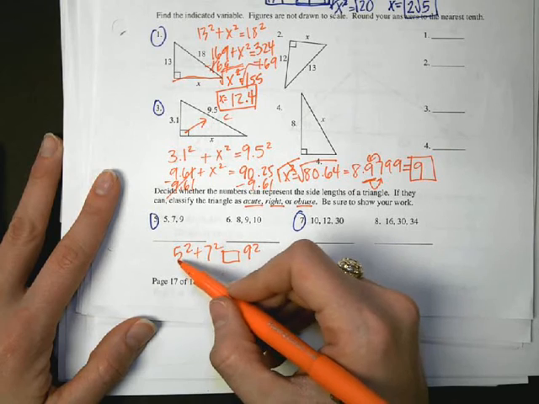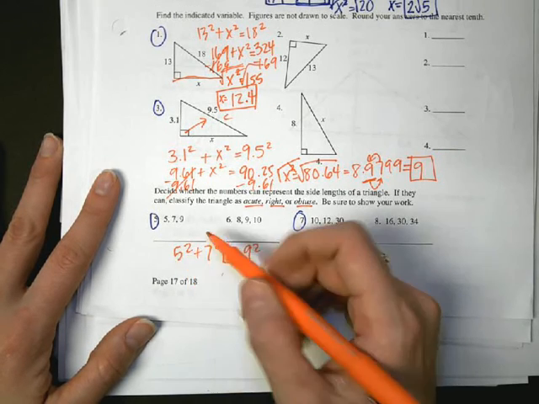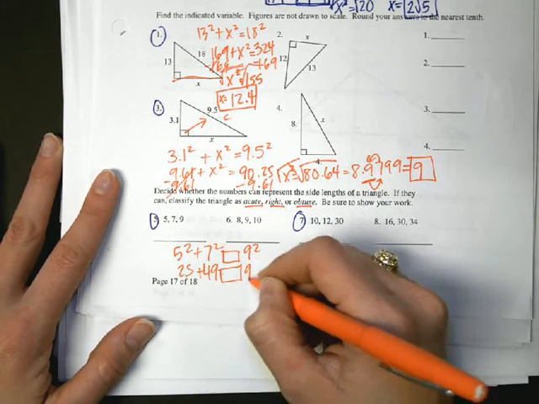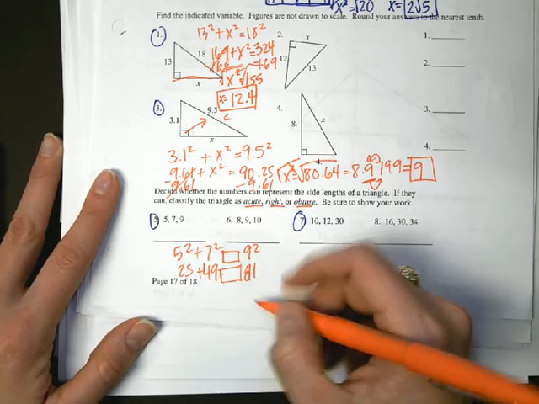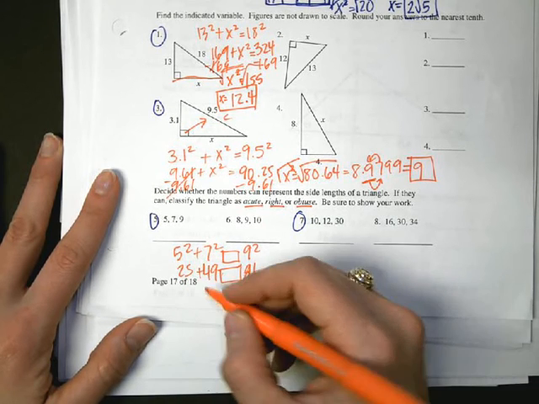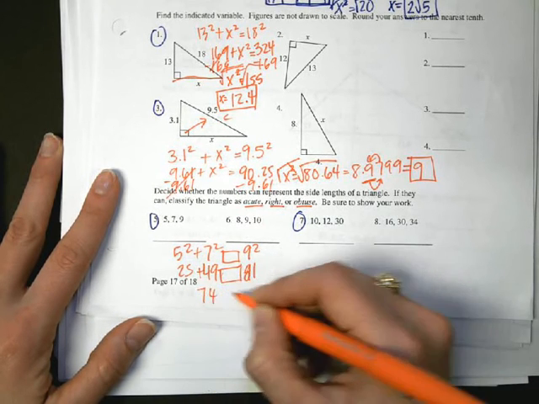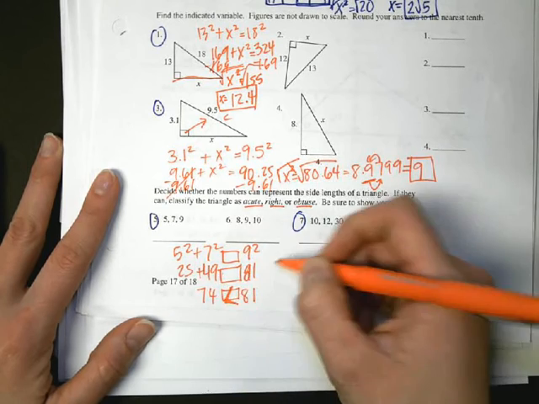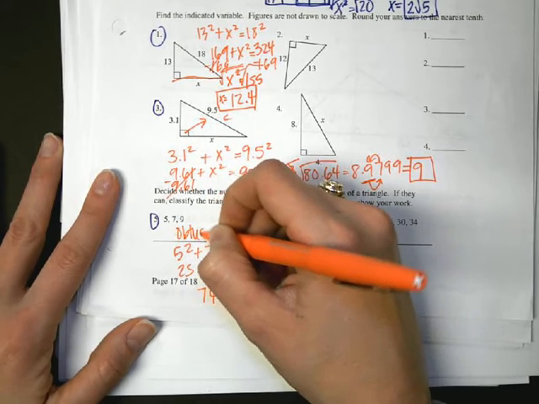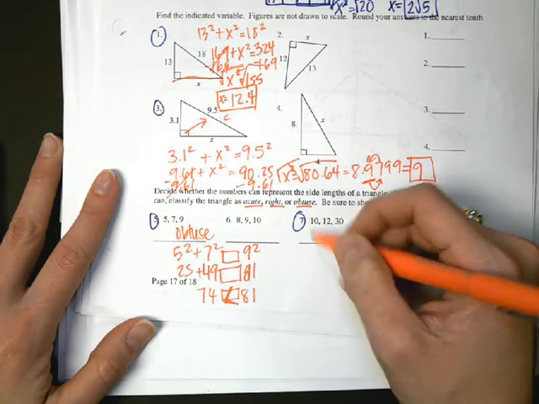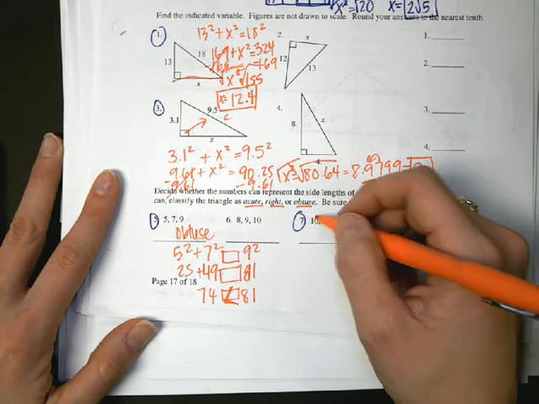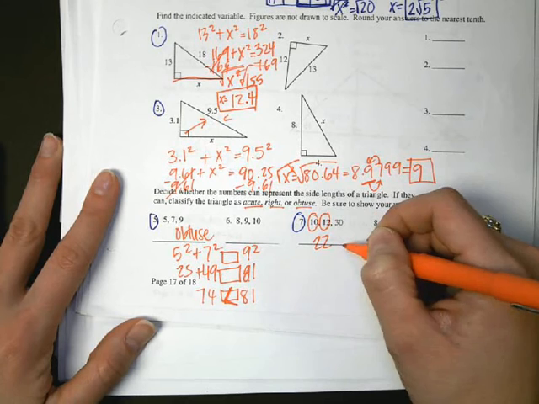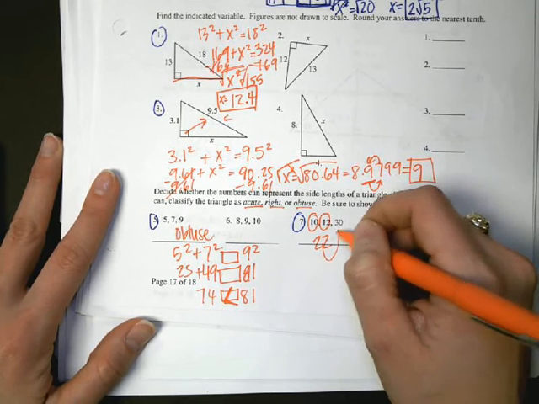5 squared is 25 plus 49 is something in relationship to 81. 25 plus 49 is 74. Because c squared is the greater one, that makes this obtuse. Same thing for number 7. The only thing is that these two sides add to be 22. And because 22 is smaller than the third side, this actually cannot be a triangle.